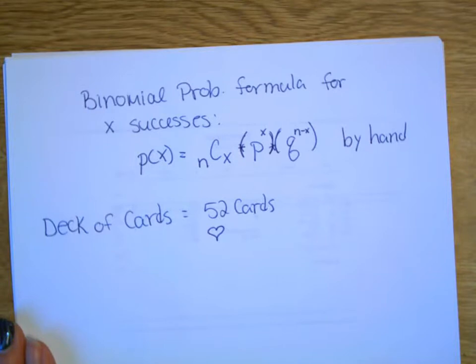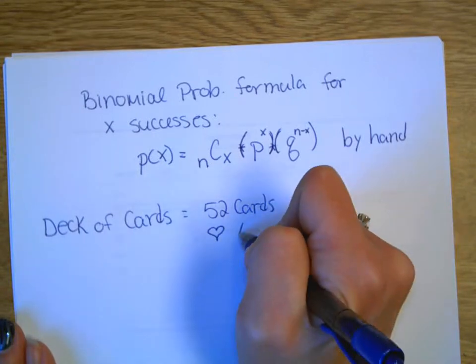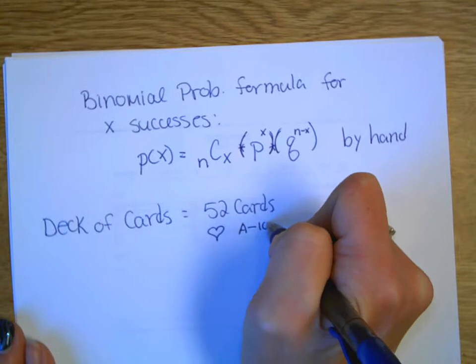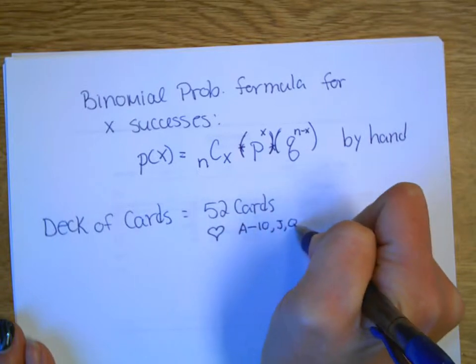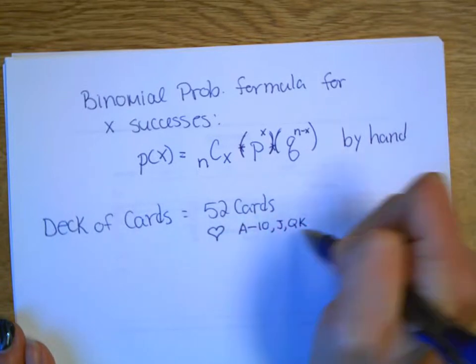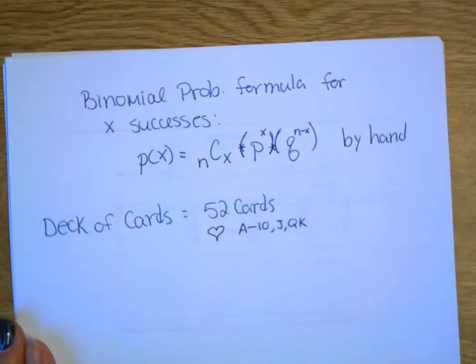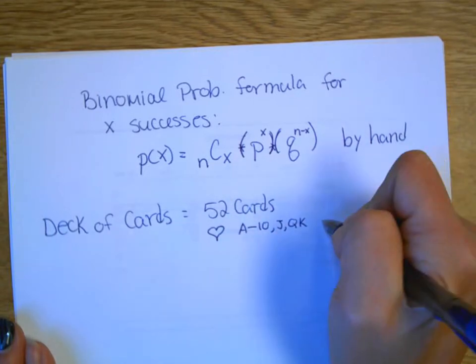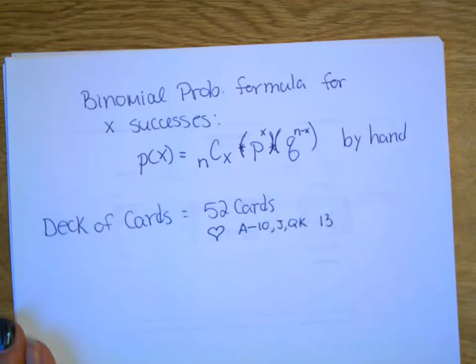Ace, 2, 3, 4, 5, 6, 7, 8, 9, 10, Jack, Queen, King. So how many heart cards are there? 13. You've got the same cards in 3 of the other suits.